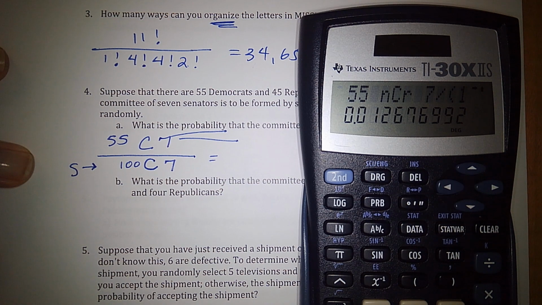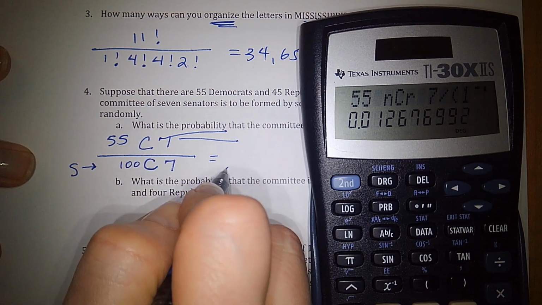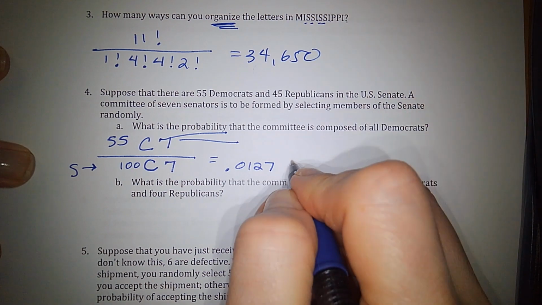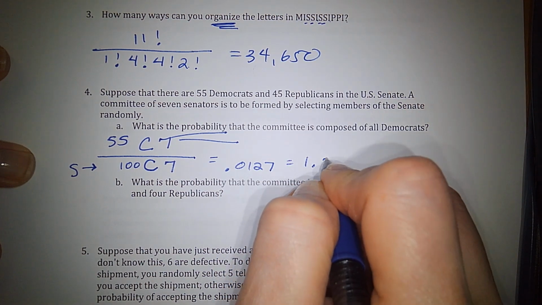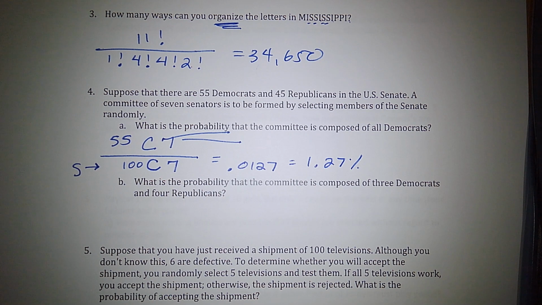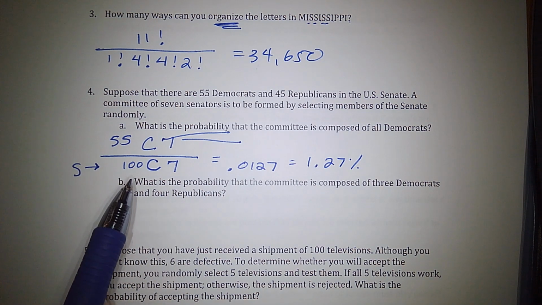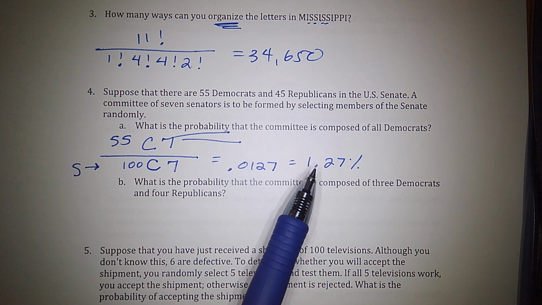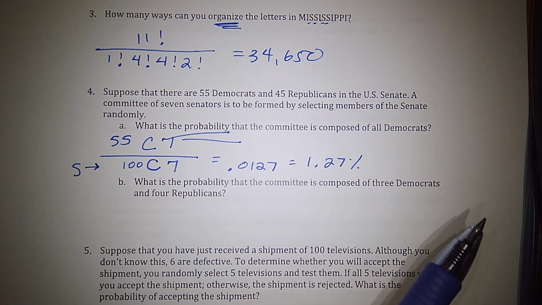You're going to get a probability of 0.0127. So that's less than 5%. This would be considered unusual, right? It would be unusual to go into this hat of 100 and select all 7 Democrats. But I kind of figured that it would be unusual to select all 7 of one type.